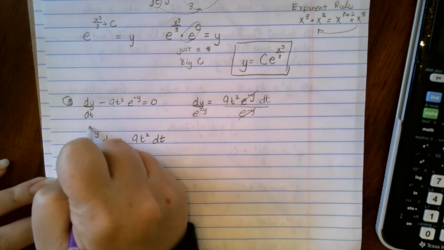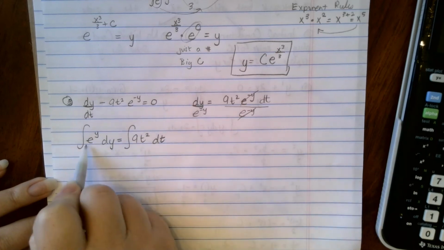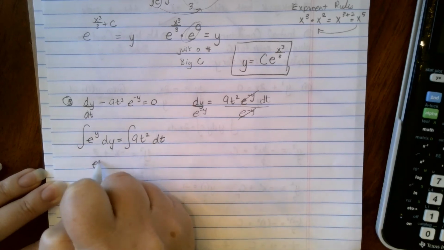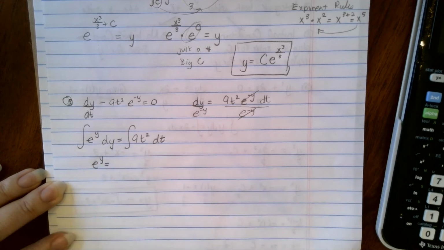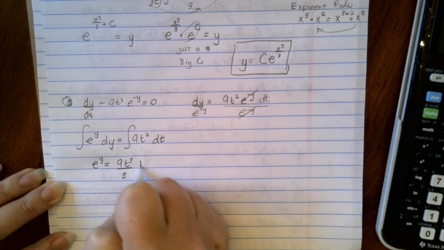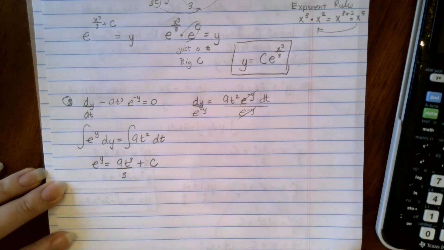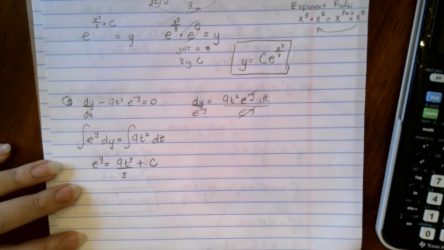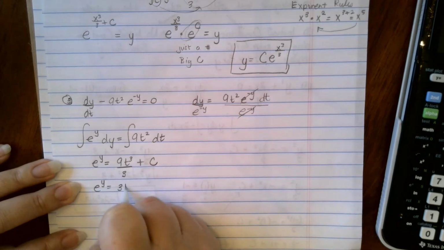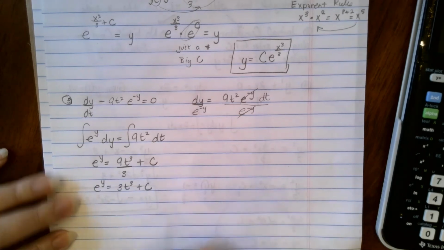Now, let's integrate both sides. The integration of e to the y is just going to be e to the y. The integration of 9t squared is 9t cubed over 3. Don't forget your plus c. Now, we will reduce that 9t cubed over 3 to be 3t cubed plus c.